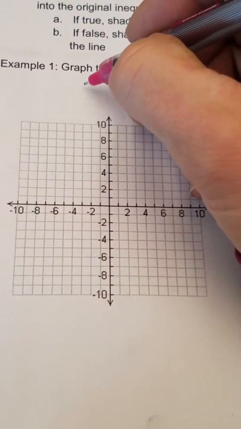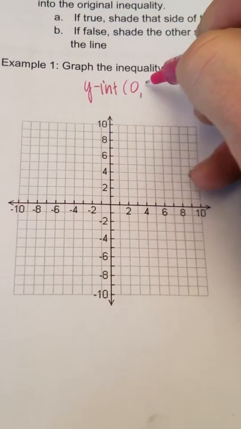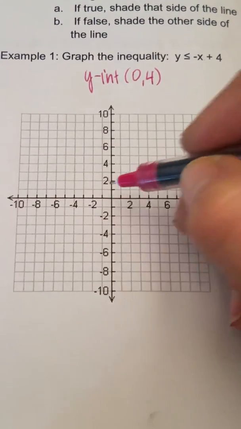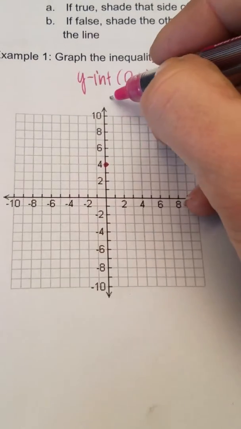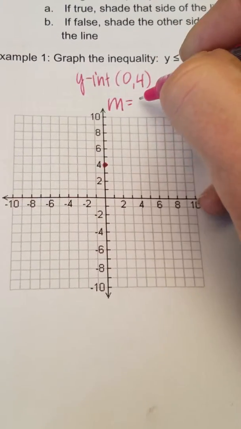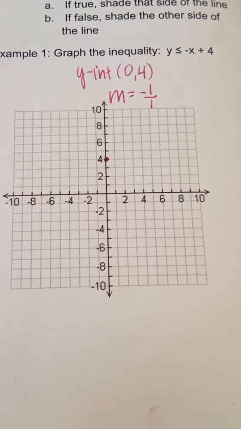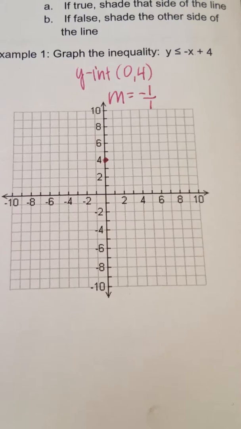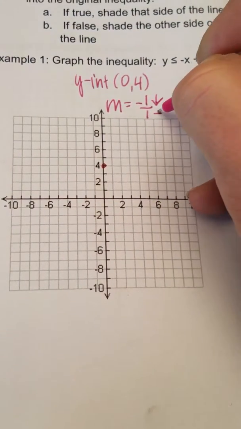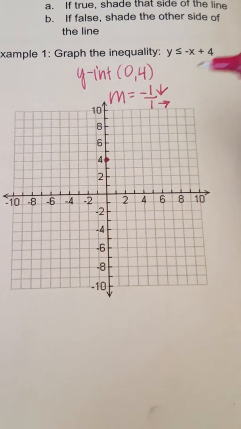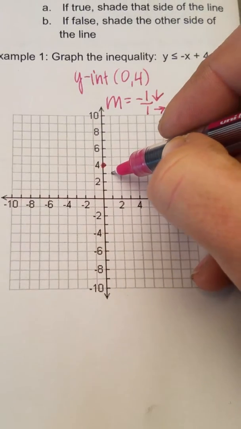So the first thing I do is note the y-intercept as the point (0, 4), and then I plot that y-intercept. Then I identify my slope as a fraction, which is the coefficient of x, which in this case is negative 1, and turning that into a fraction, I put it over 1. Since that slope is negative, that indicates that the line will be going down and to the right. So from my y-intercept of (0, 4), I move down 1 and right 1 to find a second point on the line.